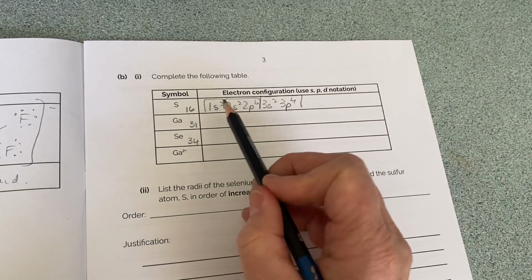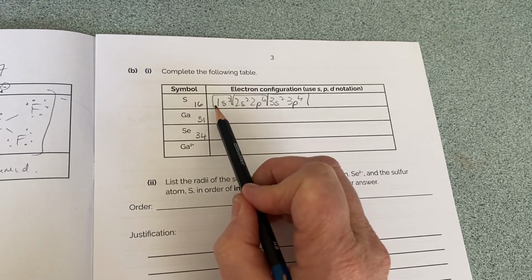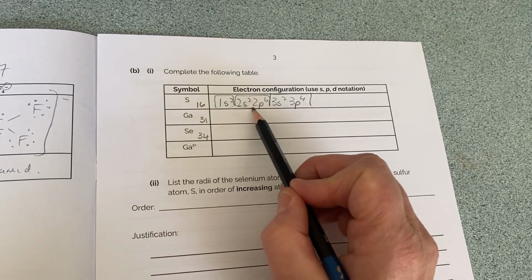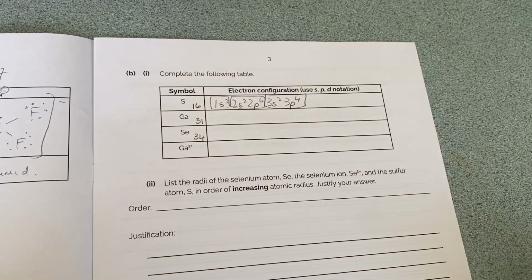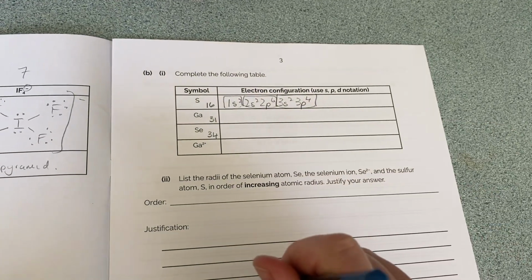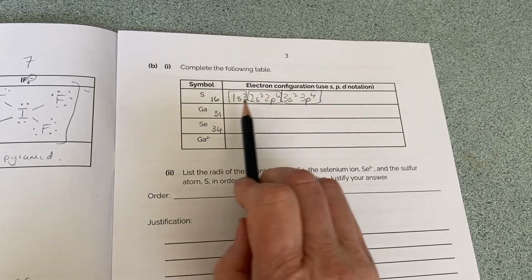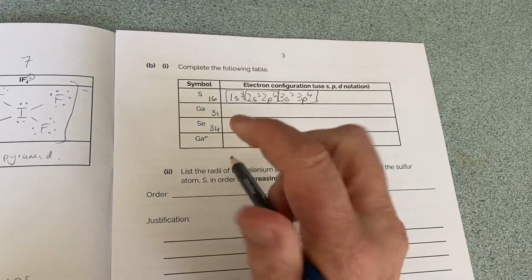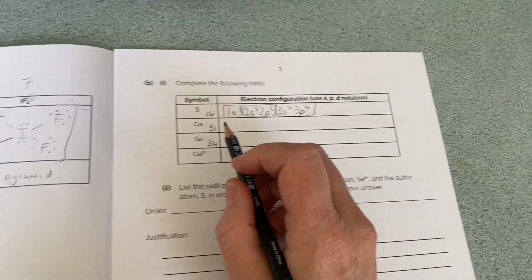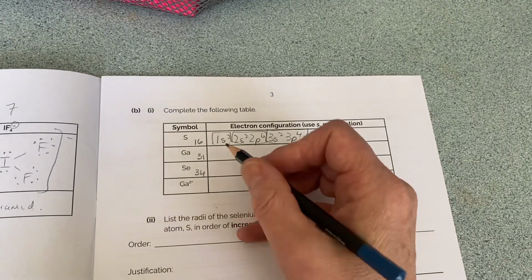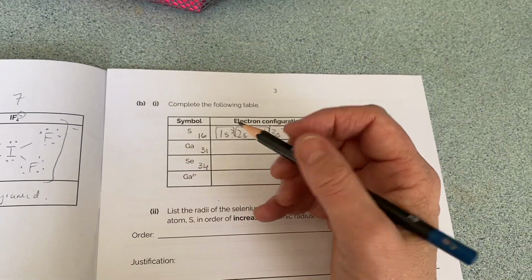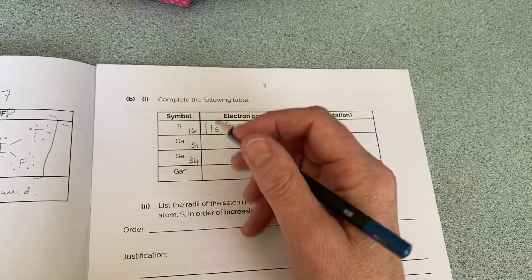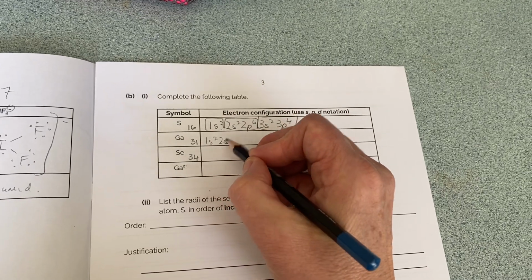So you can see how doing it like this, this is the first main energy level, this is the second, and this is the third. That is going to be useful for us when we come down here. And some of you, because you do this in a bit of a weird order, aren't making that link down here. So gallium 31, some of you started with the closest noble gas, which I think was xenon, but I'm just going to do the whole lot here for you.